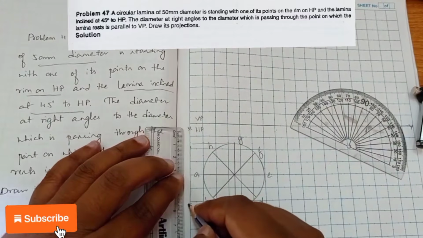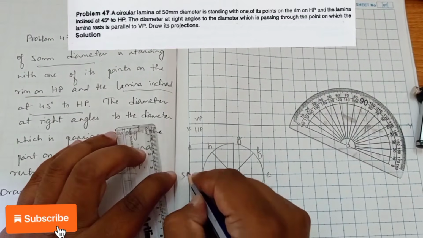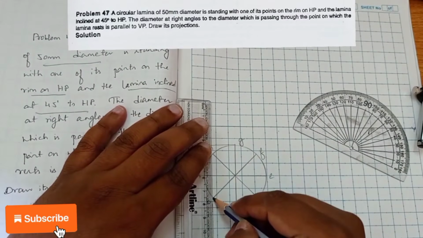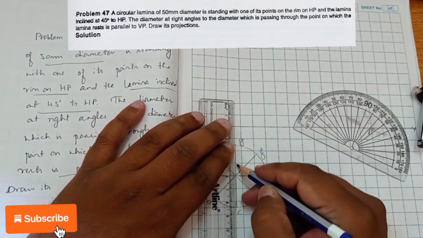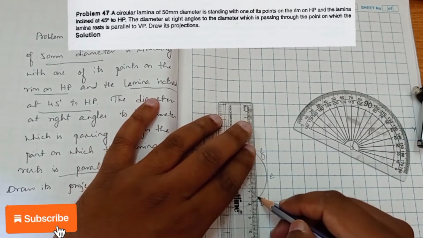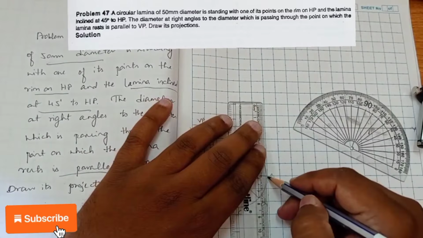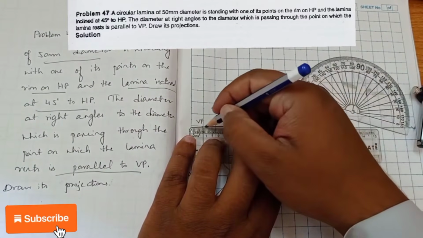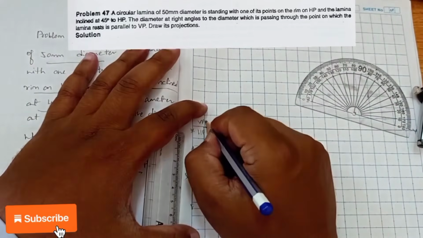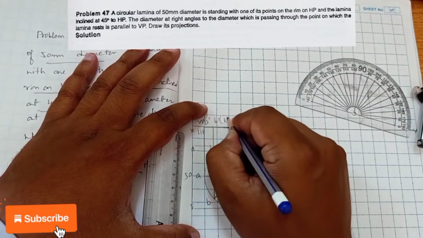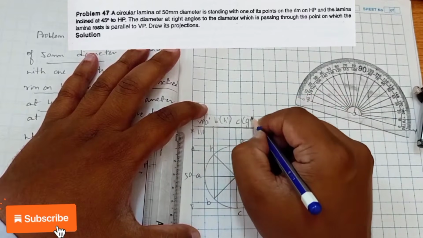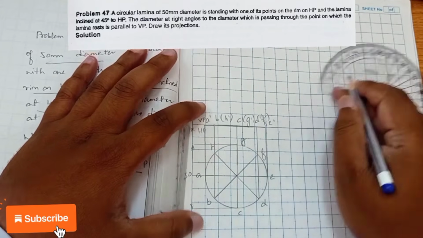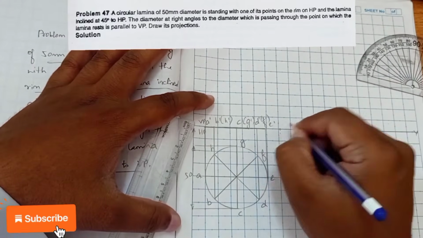So project it upward. C dash, B dash, F dash and so on.